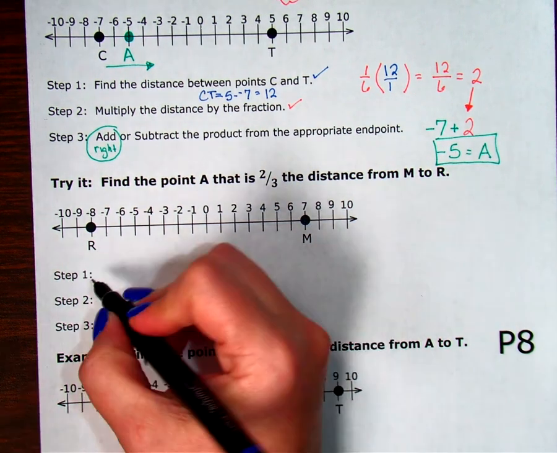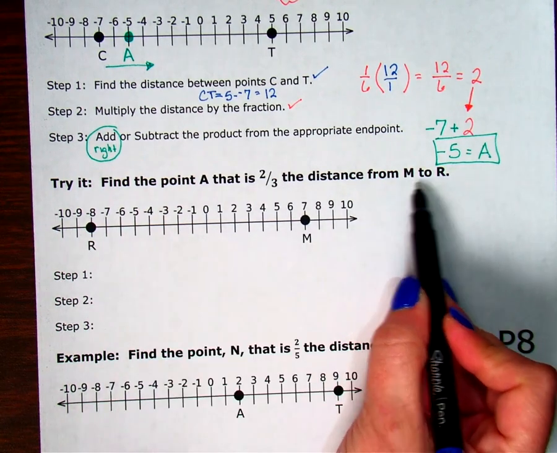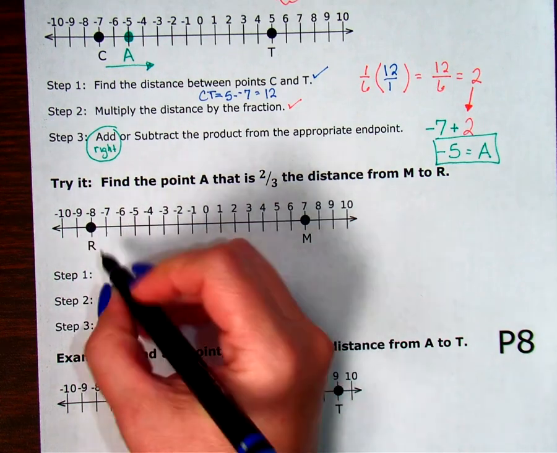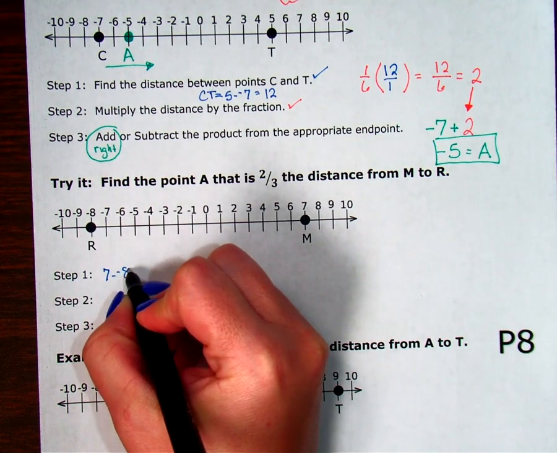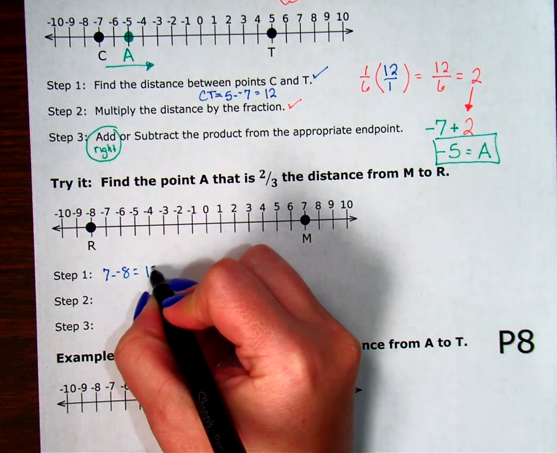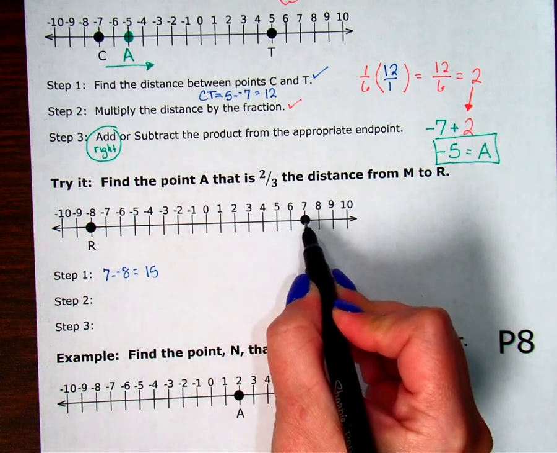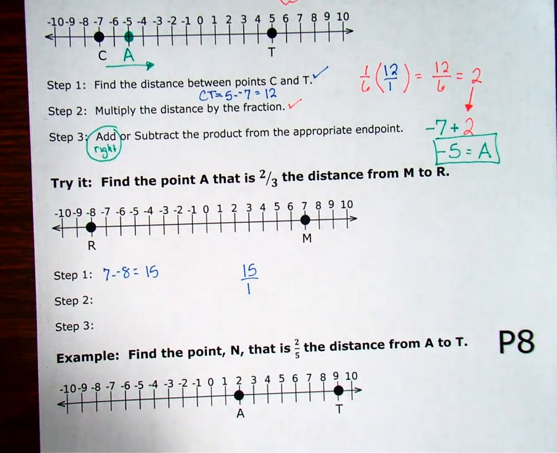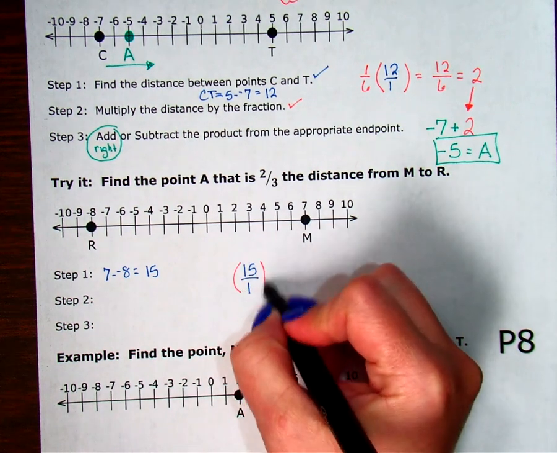Step 1 was to find out how far it is from M to R. What is this distance? Well, I have 7 and -8. So 7 minus -8 is really 7 plus 8, which is 15. Or I could have counted 15. Okay, I'm going to make that number look like a fraction because I know I'm going to multiply by a fraction, and it's easier for me to multiply 2 fractions together.